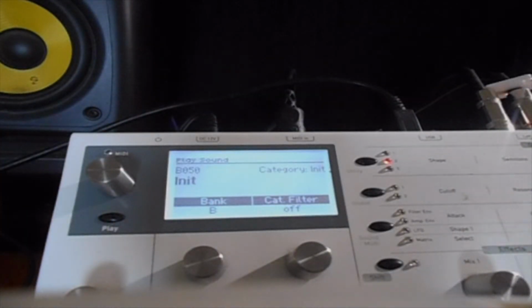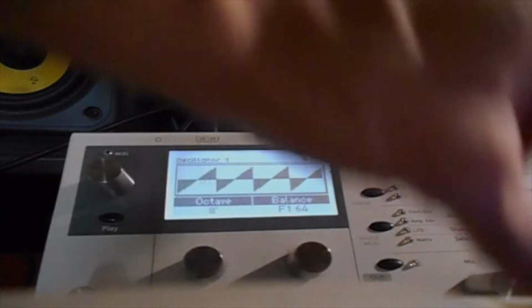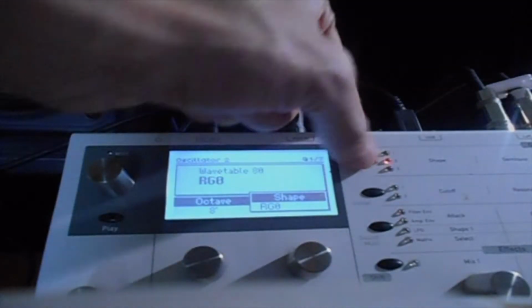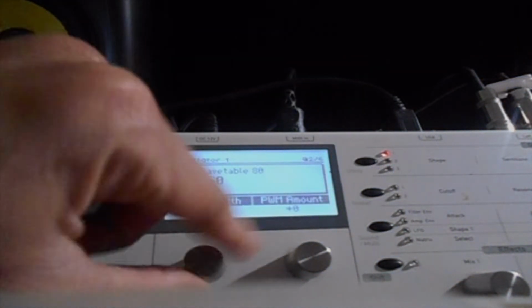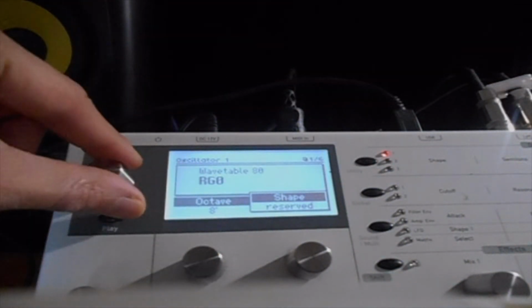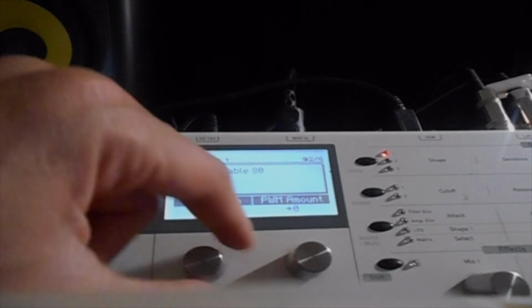So, jump up here to random grain sine. Let's turn it to 0. Actually, let's mute this real quick because I'll show you. Look, listen to this.